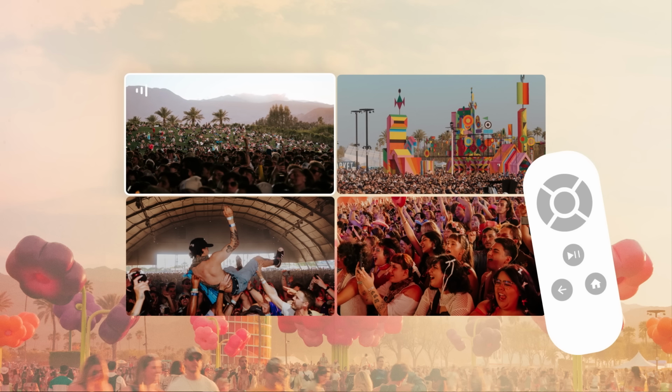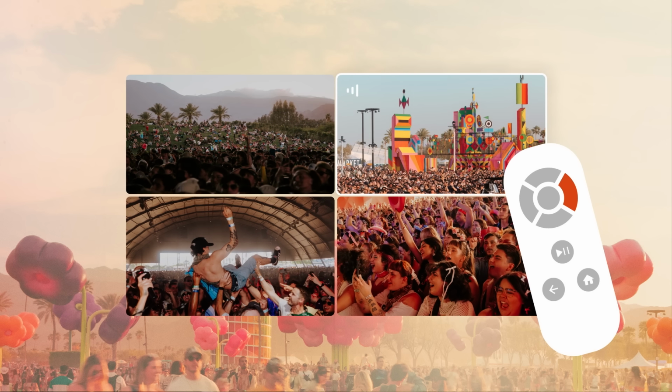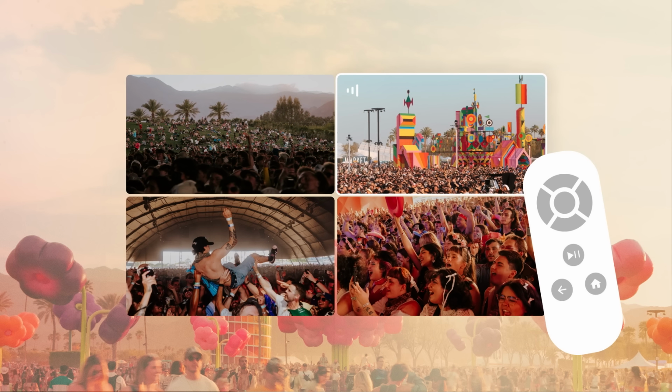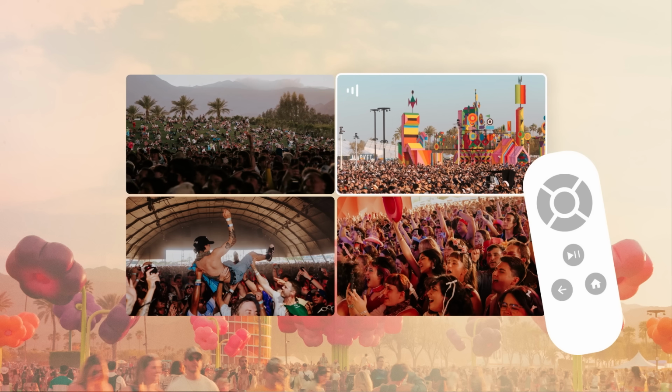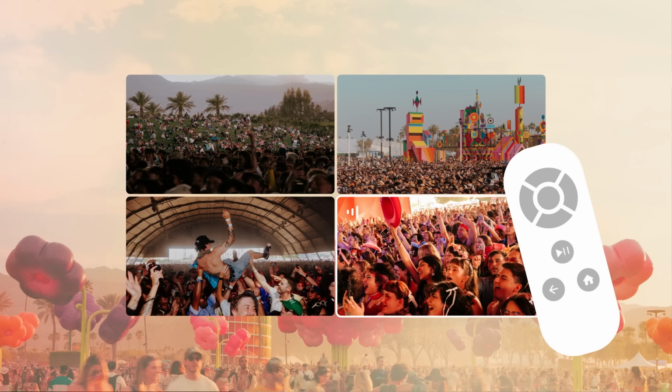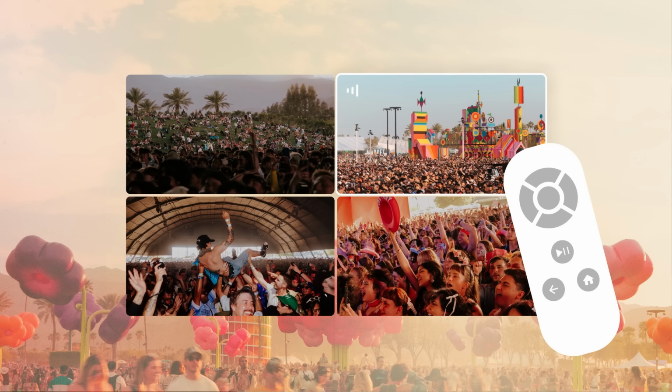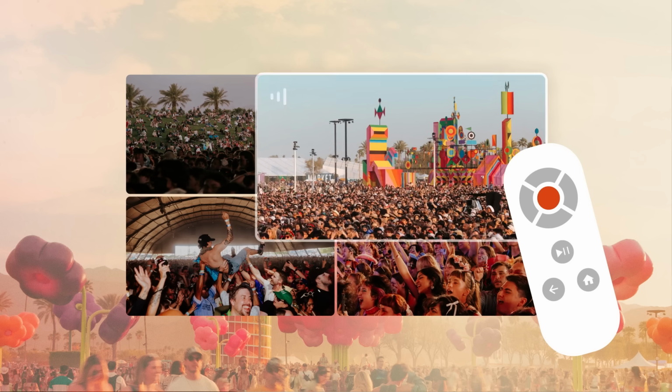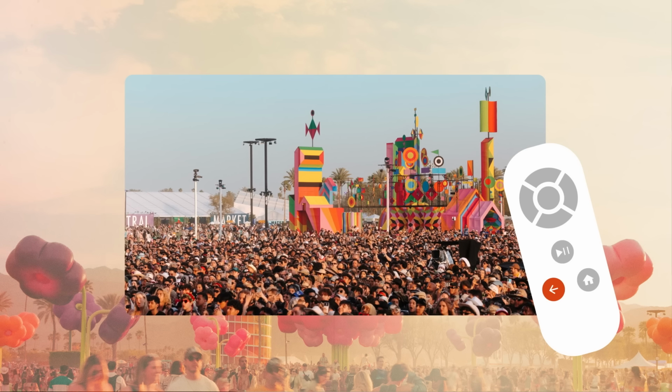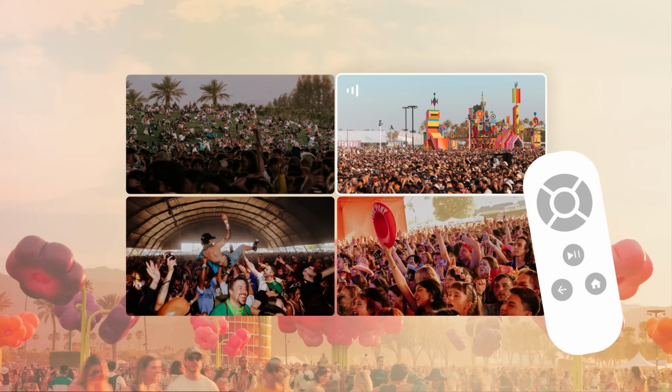To hear audio from a different stage, use the direction pad on your remote to highlight the stage you want to hear. To make one of the stage streams full screen, use the direction pad on your remote to highlight the stage you want to see, and then press the select button on your remote. Press the back button on your remote to return to the multi-view stream.